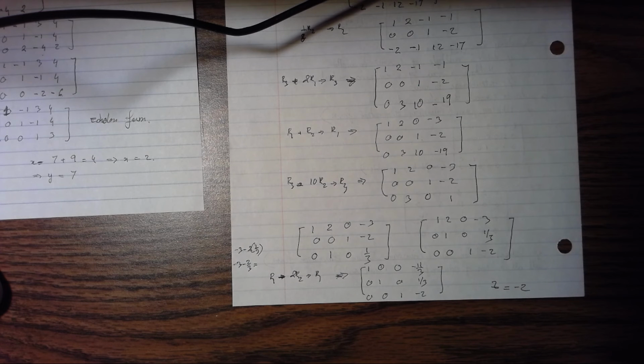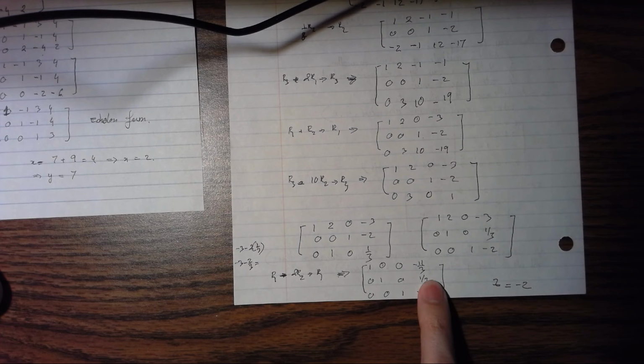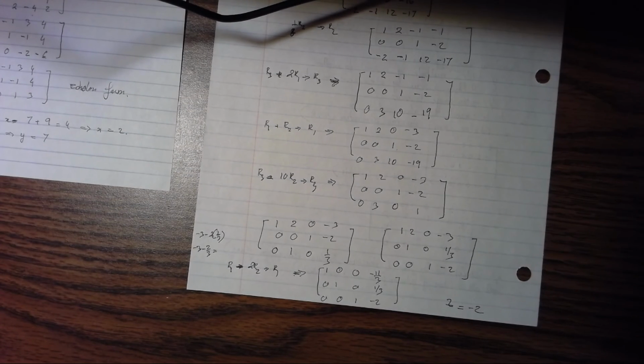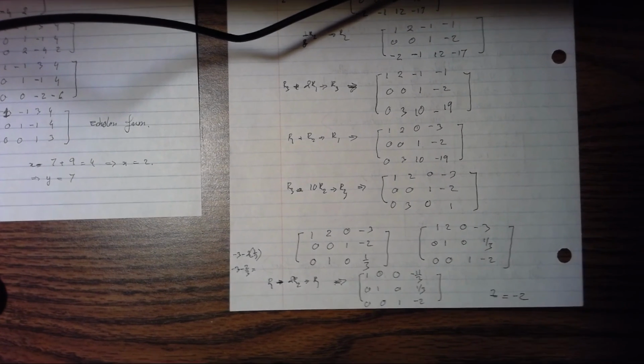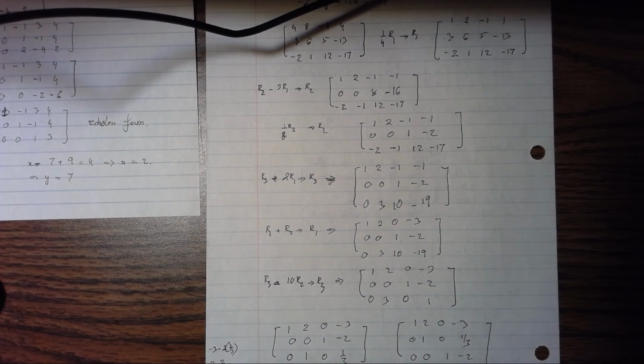Let's see. I got the Z right. I mean, this is correct already, but over here is supposed to be 1. It means I have a careless mistake somewhere. If you guys can follow that with me. It's very easy to make mistakes.